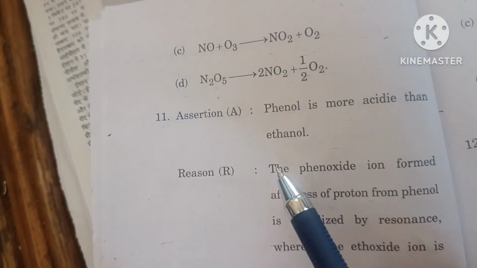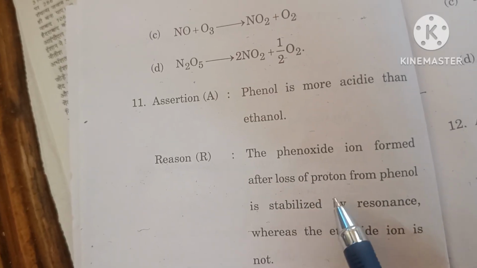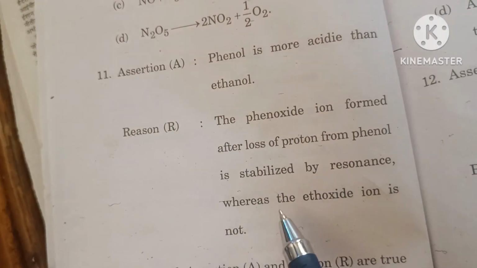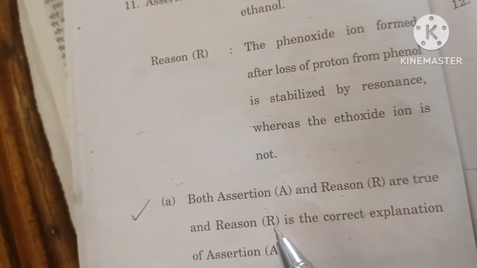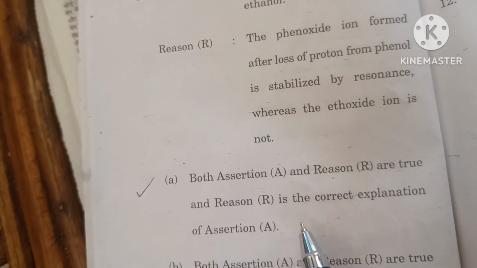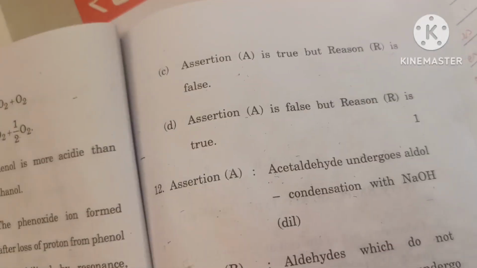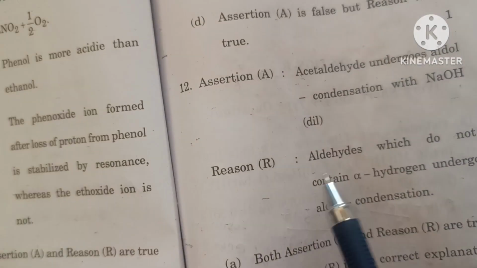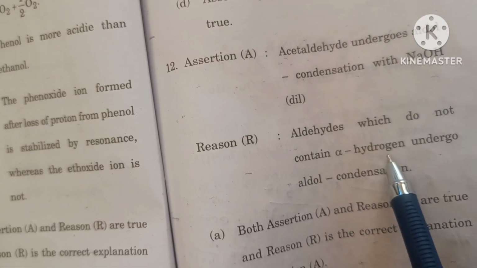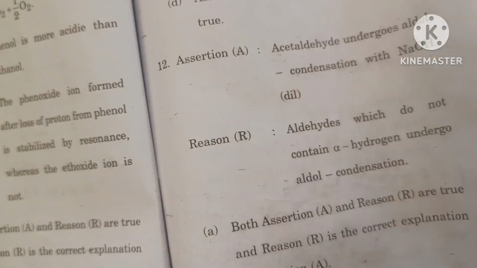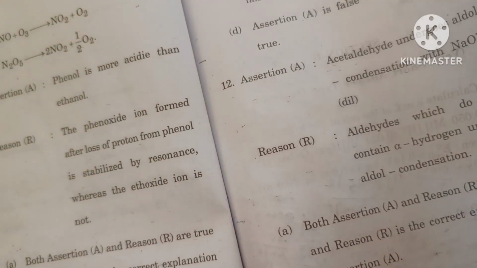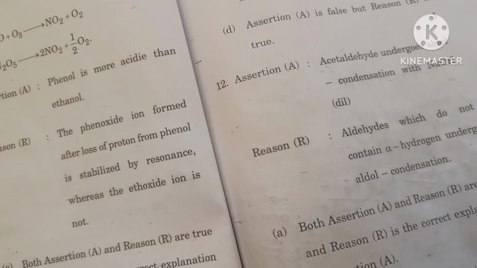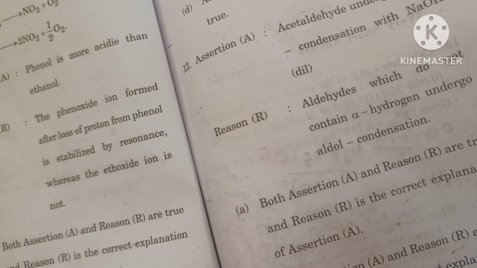Assertion A: phenol is more acidic than ethanol. Reason R: phenoxide ion formed after loss of proton from phenol is stabilized by resonance, whereas ethoxide ion is not. Both assertion A and reason R are true, and reason R is the correct explanation of assertion A. Acetaldehyde undergoes aldol condensation with NaOH. Reason: aldehydes which do not contain alpha hydrogen undergo aldol condensation. So this is correct, but this is not correct. So A is true, but reason R is false.